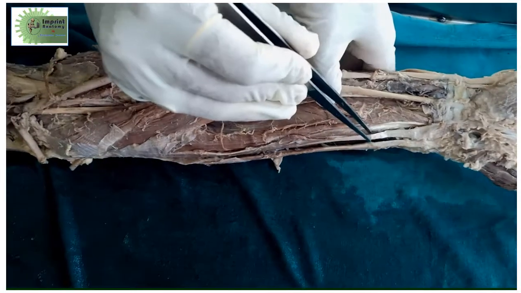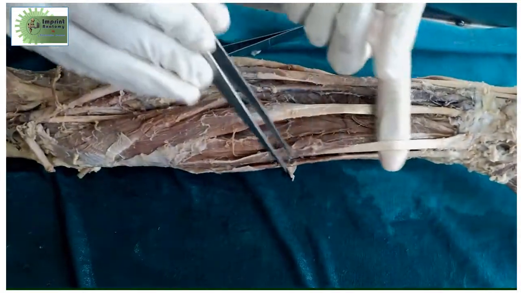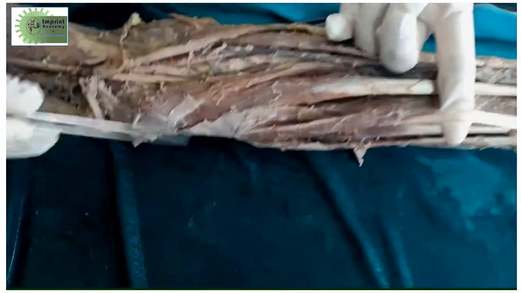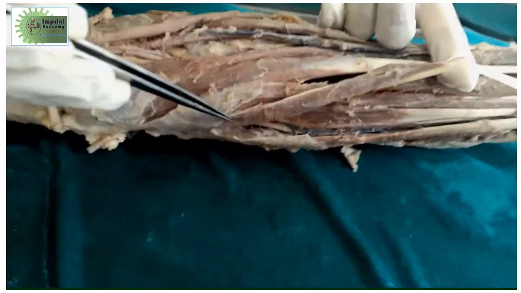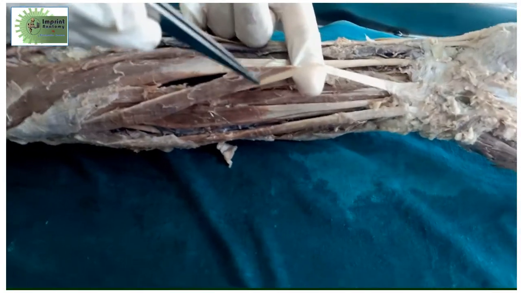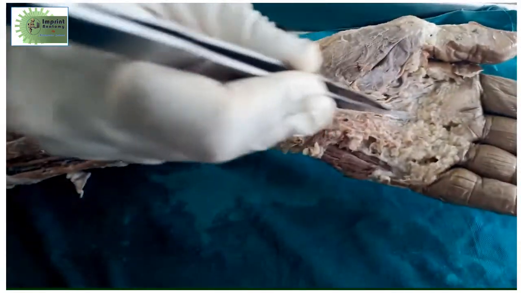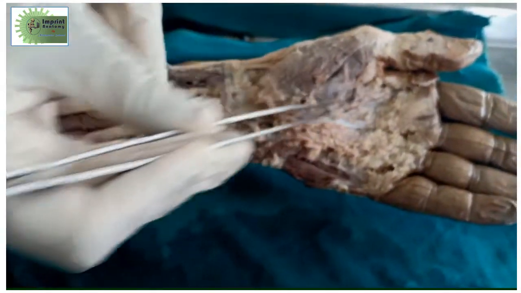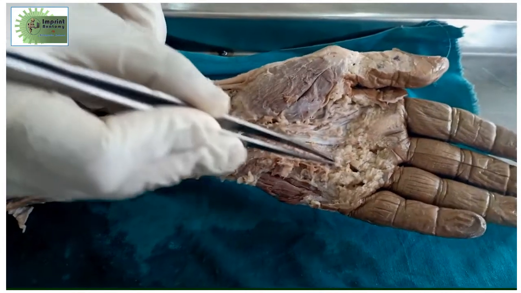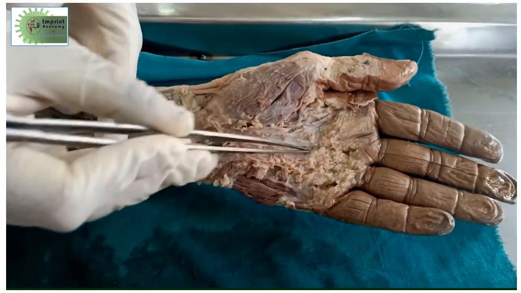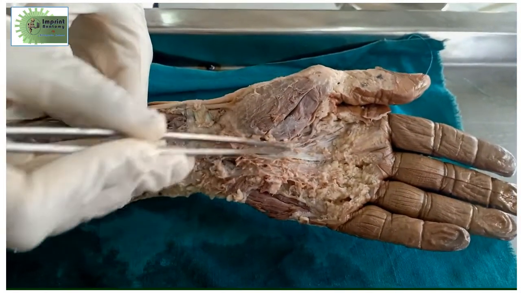The third one is the palmaris longus, which is a vestigial muscle originating from the medial epicondyle of the humerus and inserted at the flexor retinaculum and palmar aponeurosis, which protects the deep structures of the hand. The glistening structure you can see is the palmar aponeurosis.